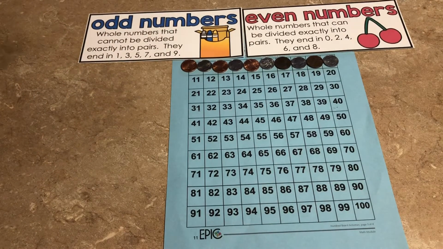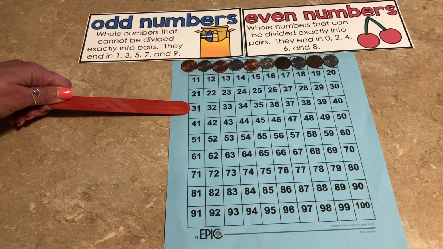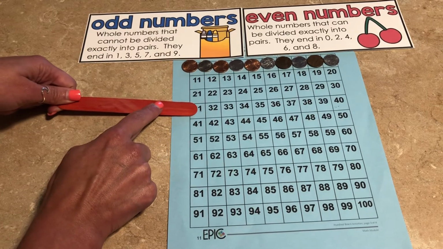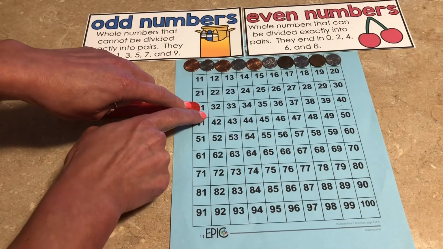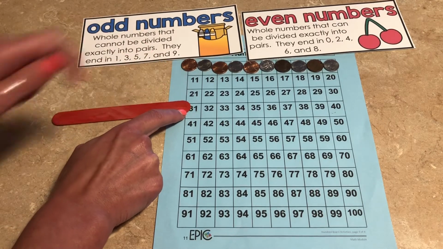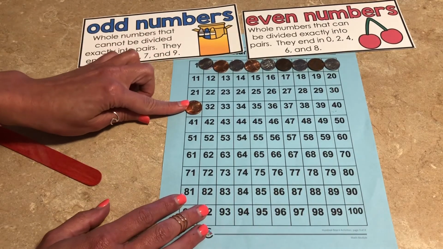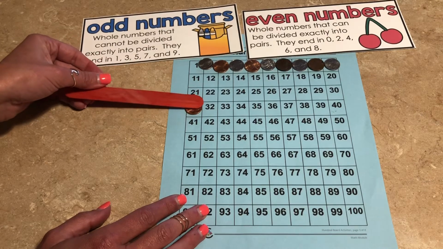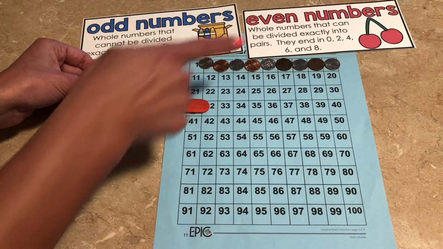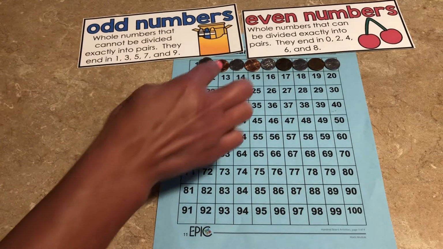If you were to look at, say, the numbers 31 through 40, I'm not looking at my tens place value, 3, 3, 3, 3, and so on. I'm looking strictly at that ones place value. So because 31 has 1 in the ones place value, I know that 1 cannot be divided evenly into pairs, so 31 would be odd. What about 32? If I look at the ones place value, the 2 can be divided evenly into pairs, so 32 would be even.